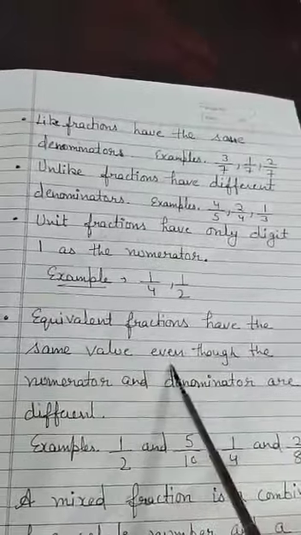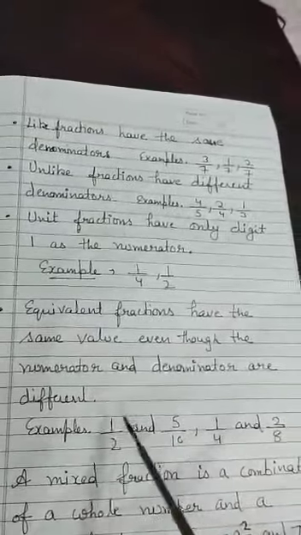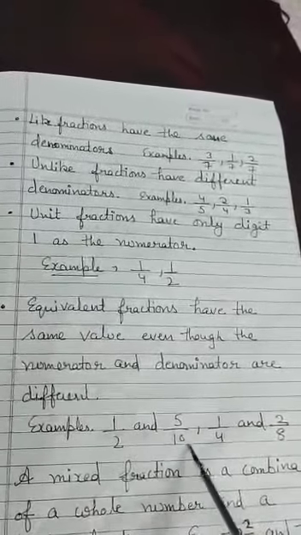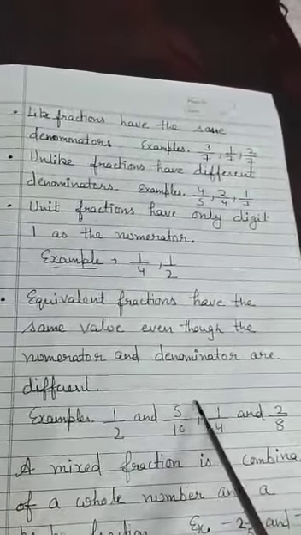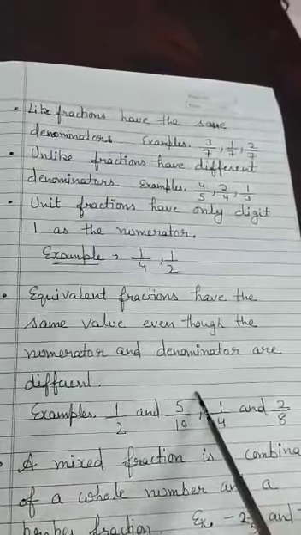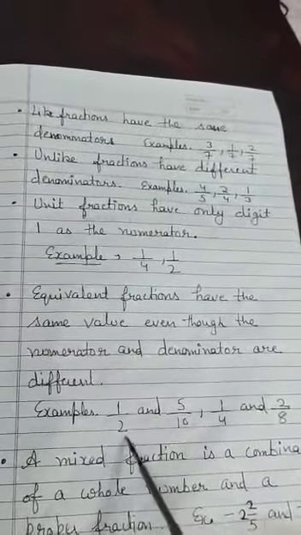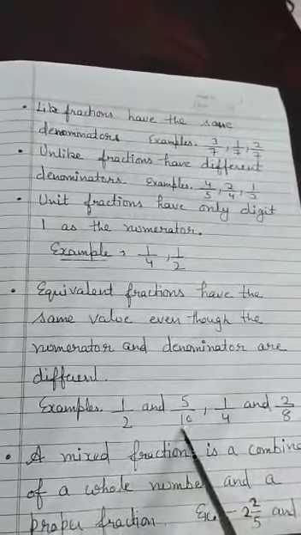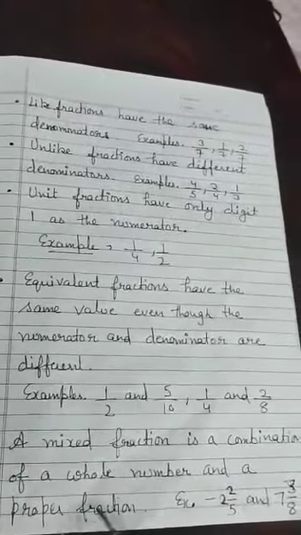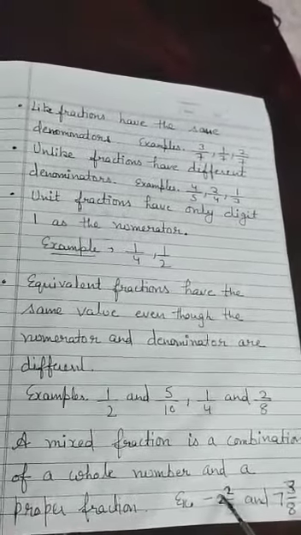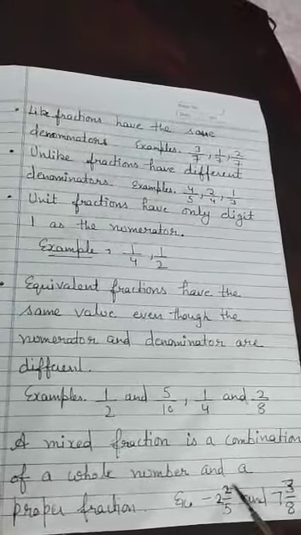Equivalent fractions have the same value even though the numerator and denominator are different. Here you can see the numerator and denominator are different, but these are equivalent fractions because 5 into 1 is 5 and 5 into 2 is 10, so 5/10 is the same as 1/2. So these are equivalent fractions. A mixed fraction is a combination of a whole number and a proper fraction. Here you can see this is a whole number and this is a proper fraction. This is called a mixed fraction.